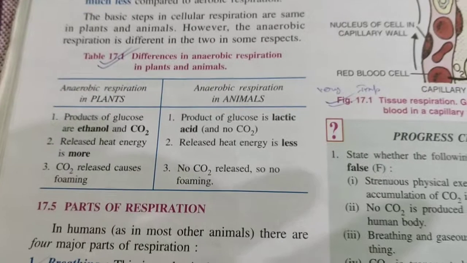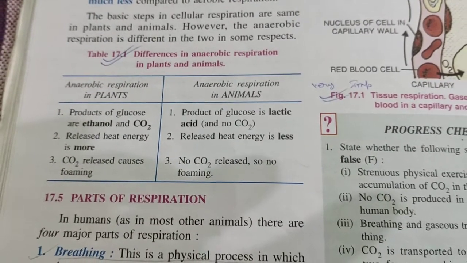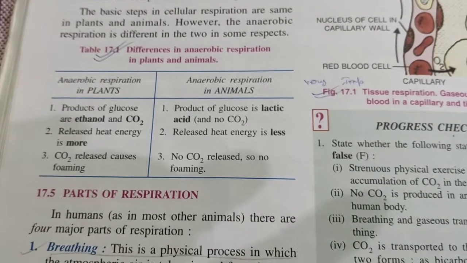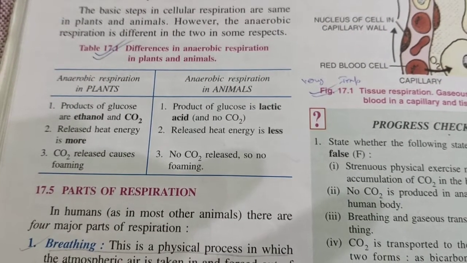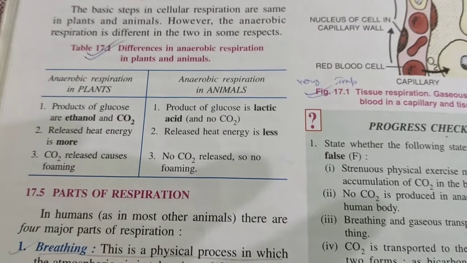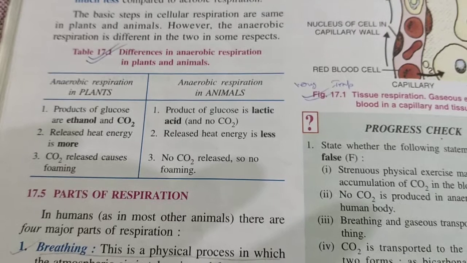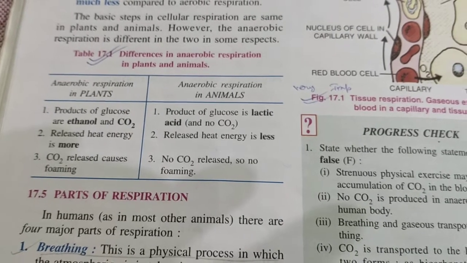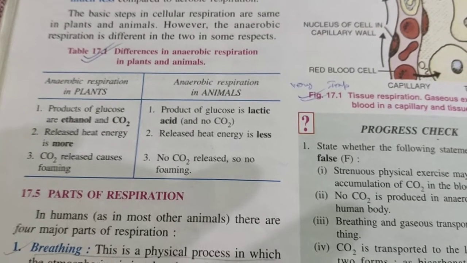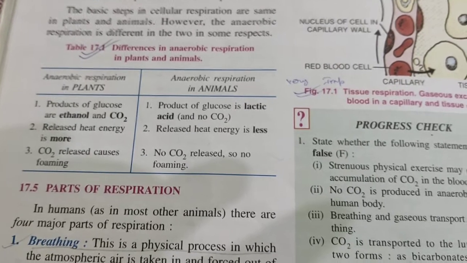And see students, this chart, this is a very small table they have given, differentiating anaerobic respiration in plants and in animals. In plants we are getting the products as ethanol, alcohol and CO2, and here we are getting lactic acid and no CO2. Released heat energy is more in one, released heat energy is less in the other. CO2 released causes foaming; no CO2 released, so no foaming.